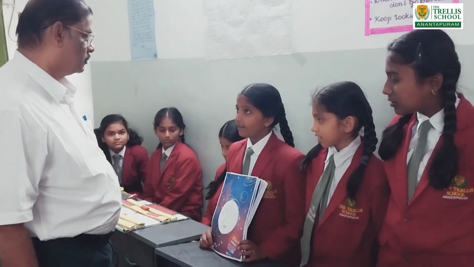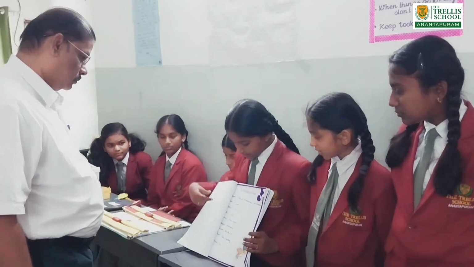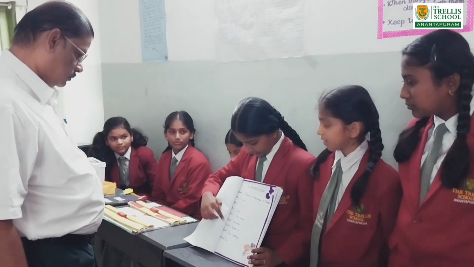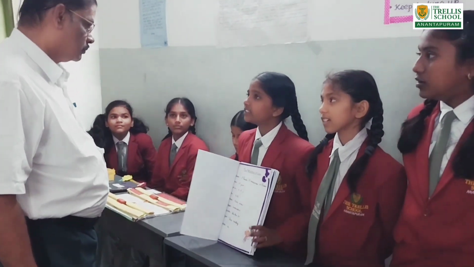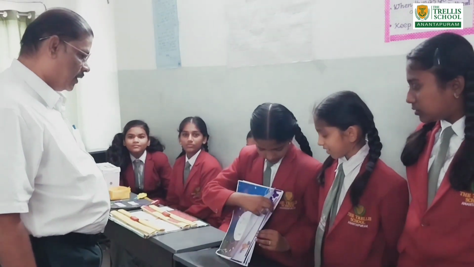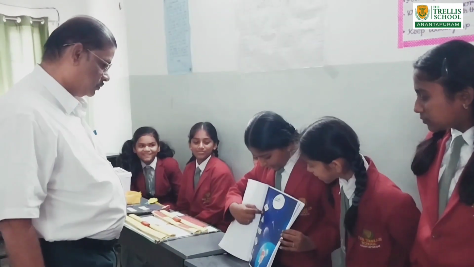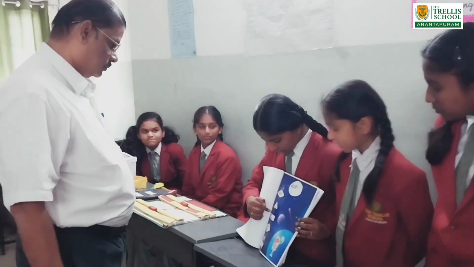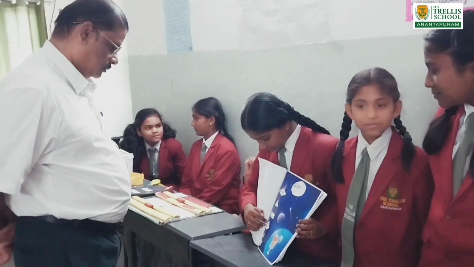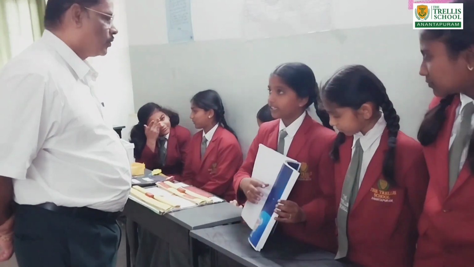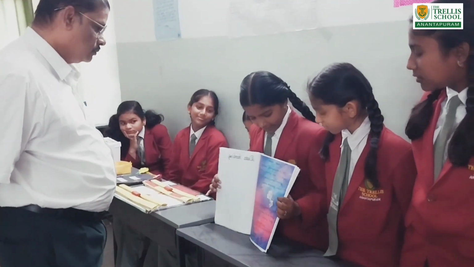So today we did our maths project. Our maths project name is data handling and types of data handling. Do you have any idea about data handling, sir? I don't have any idea. So today we are going to explain about introduction, definition, types of data handling, tally mark table, pictograph and bar chart.